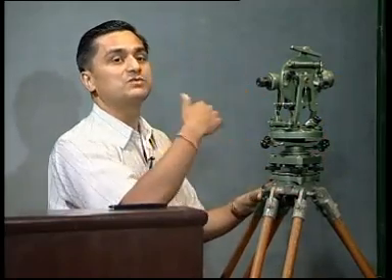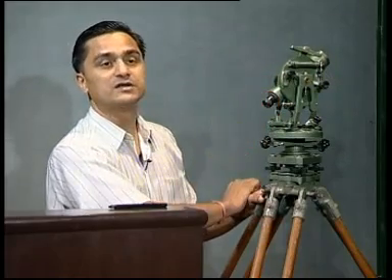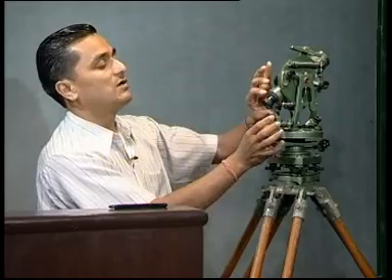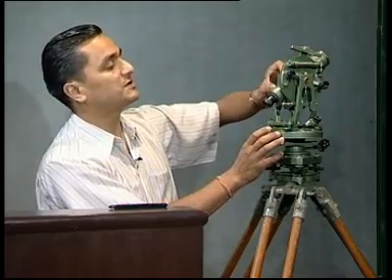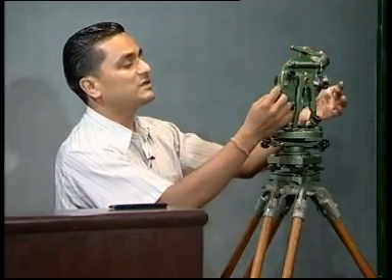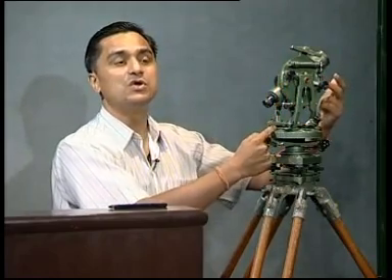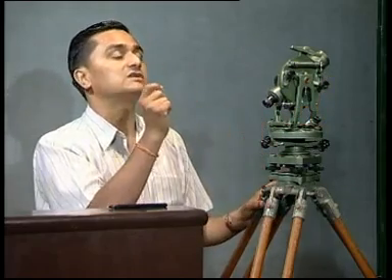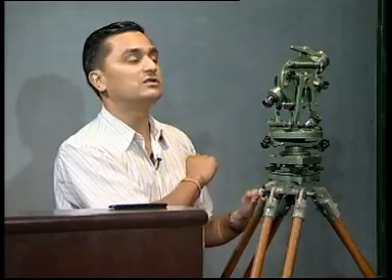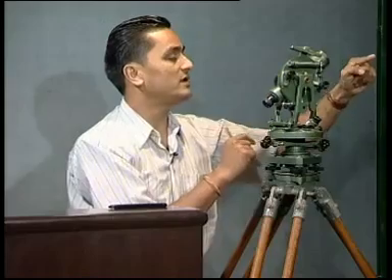Now in order to measure the vertical angle, what next do we do? We sight to the object. Of course, we will need to focus the eyepiece and focus the objective lens, so that the particular object is bisected. Once that is bisected, whatever is the reading in vernier C and vernier D, we note down those readings. These give us the value of the vertical angle. The vertical angle as defined here is the line going there, the horizontal line, and the angle here.